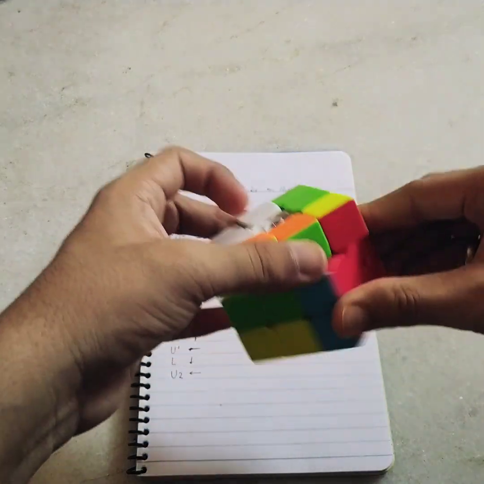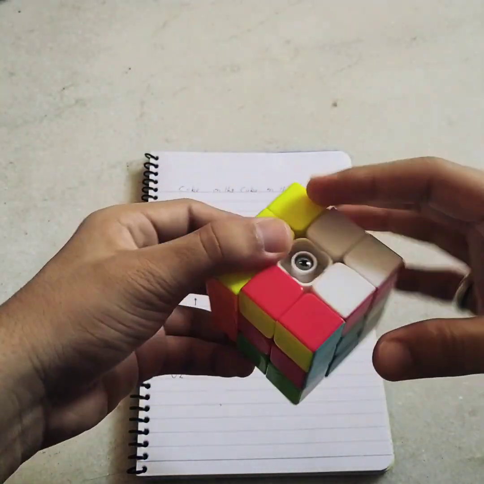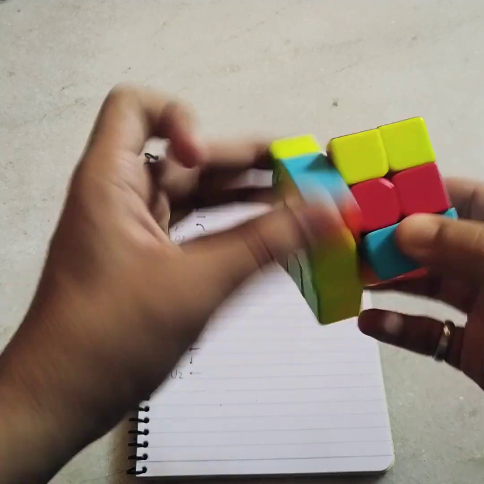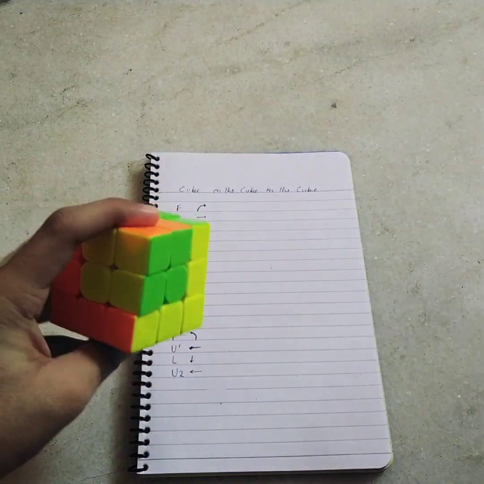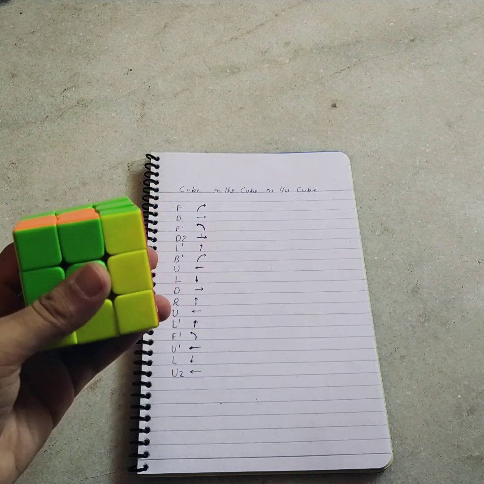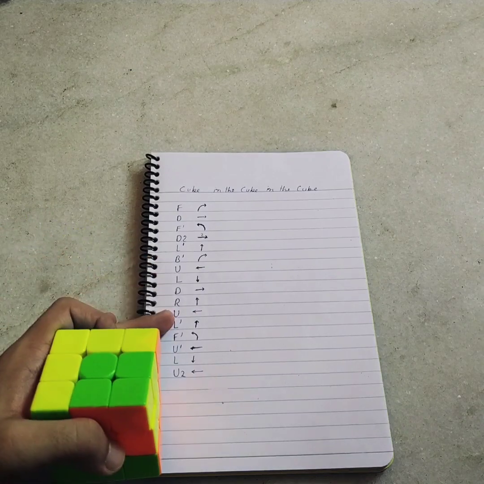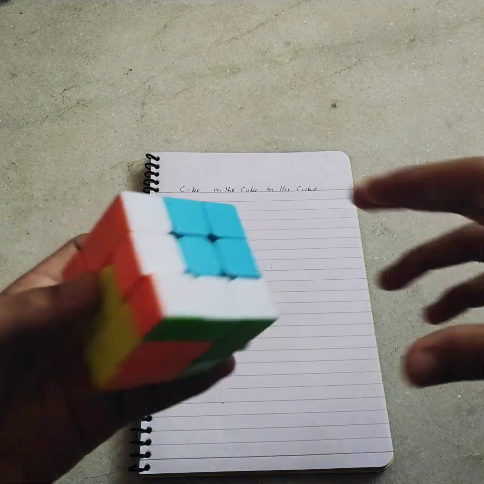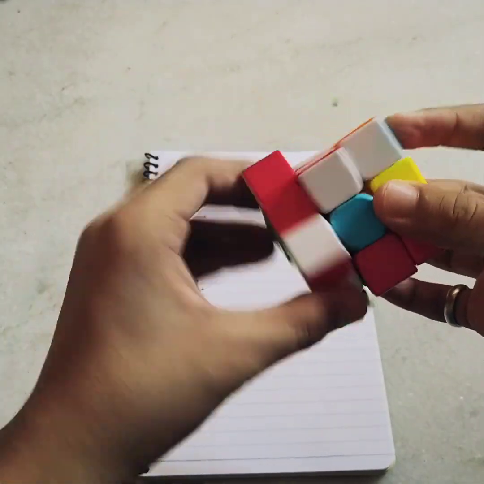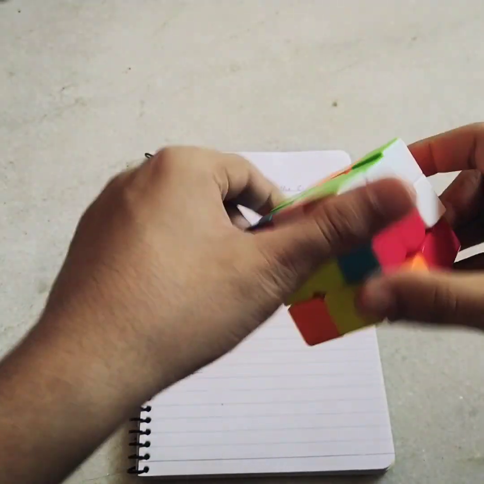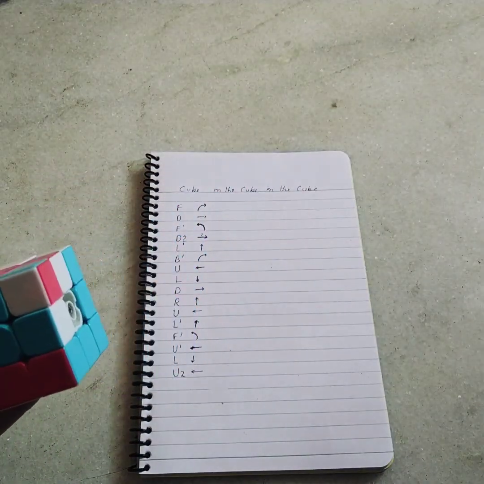See, I'm doing the cube in the cube algorithm. See, I have done this. The cube in the cube algorithm is also a beautiful design. You can see it here. And now I am doing this cube in the cube for one time. See, I have done this for one time.